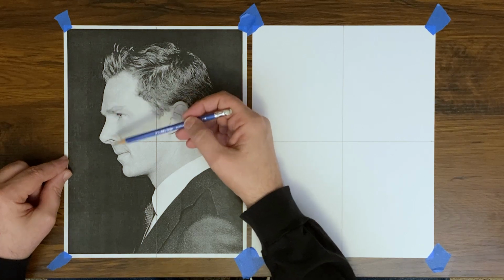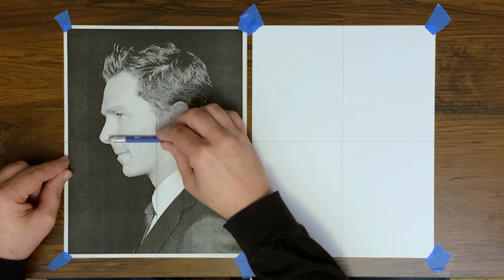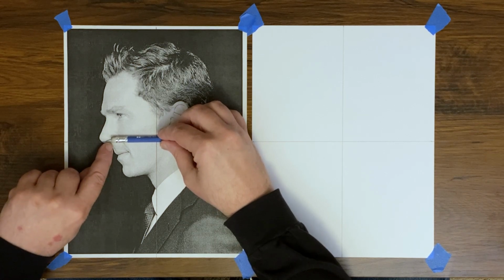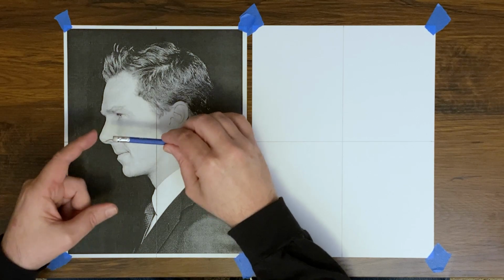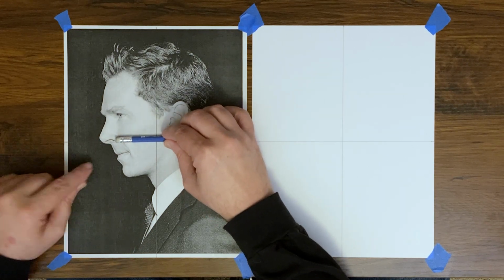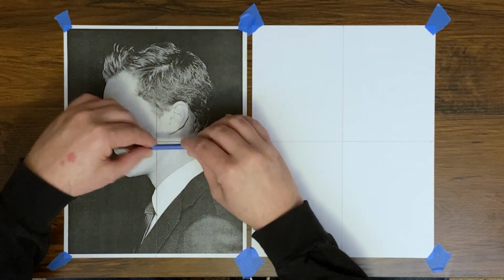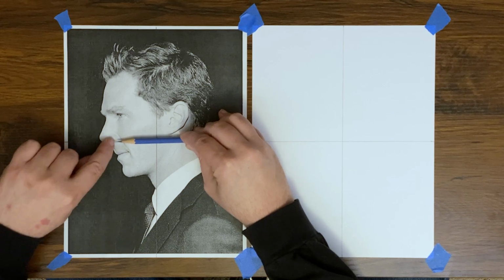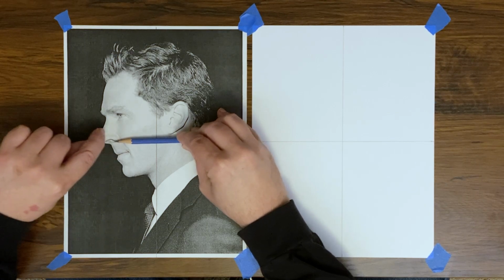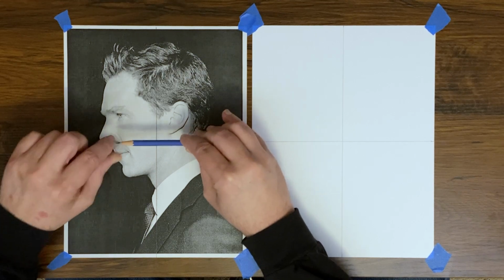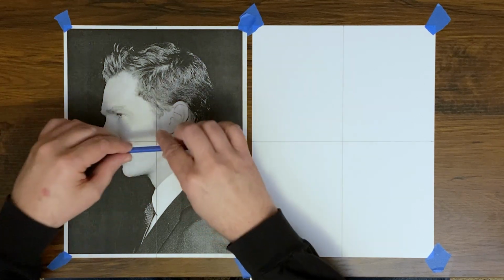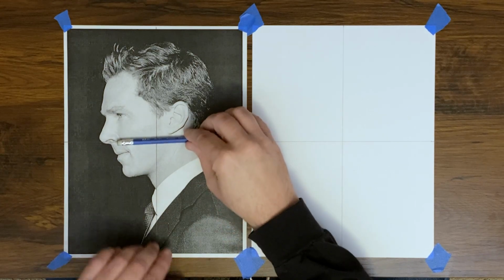We can take a guess, and you can take your pencil and make an estimate. I like to use the edge of a flat eraser because for some reason it's easier for me to estimate a flat edge than a tiny point of a pencil, but that's just personal.